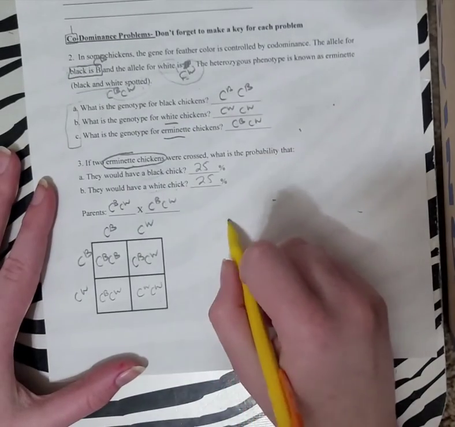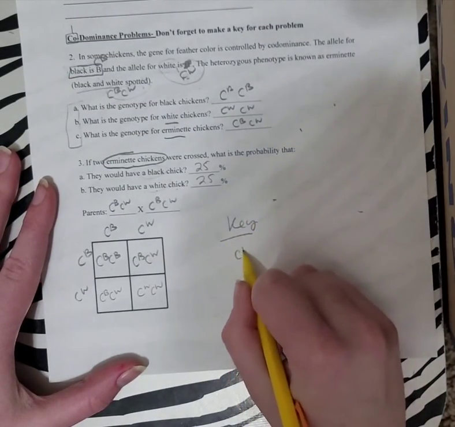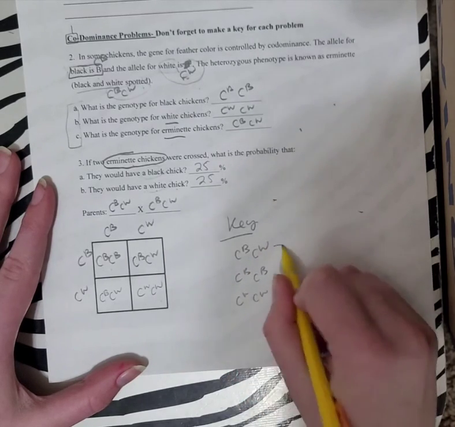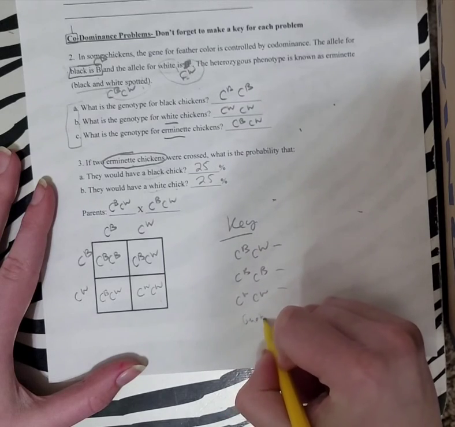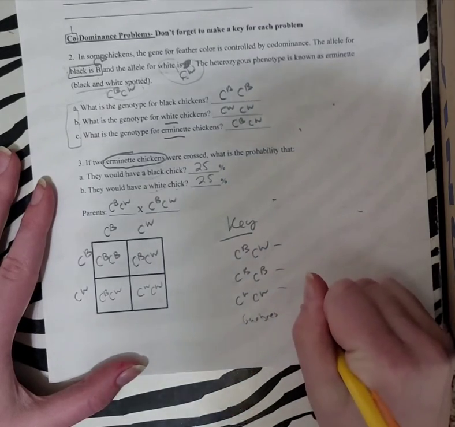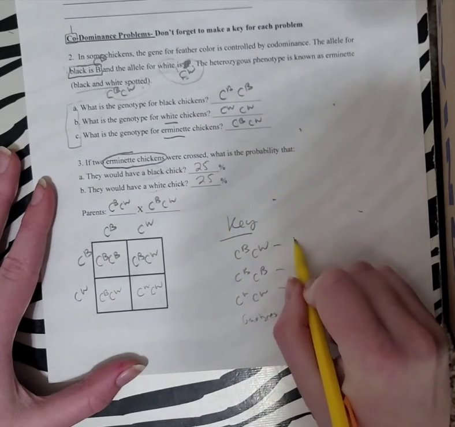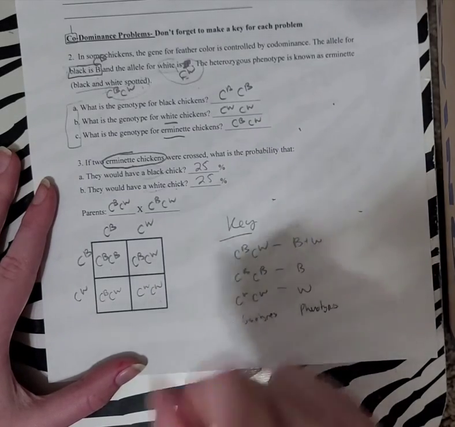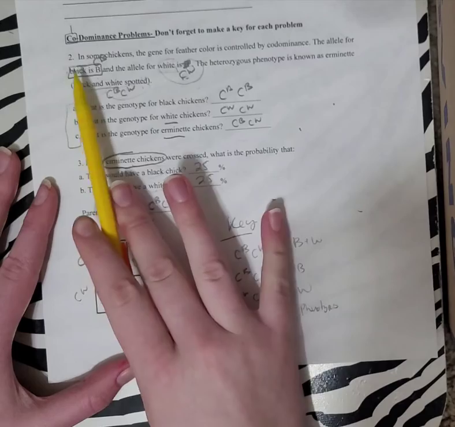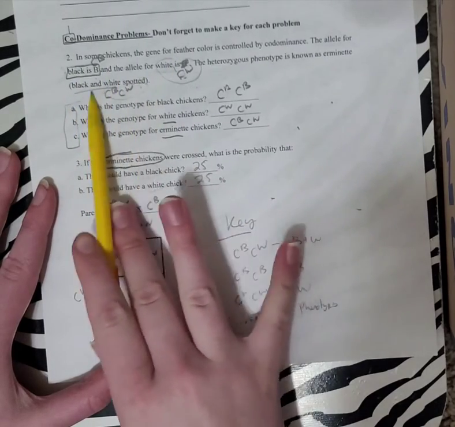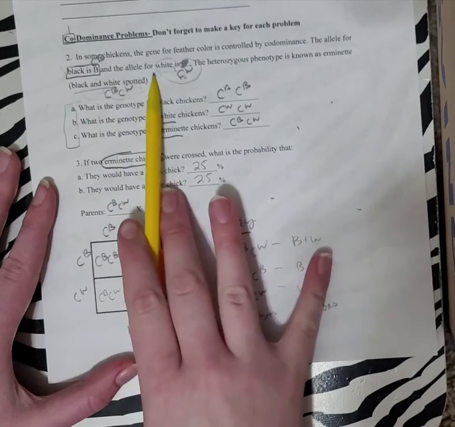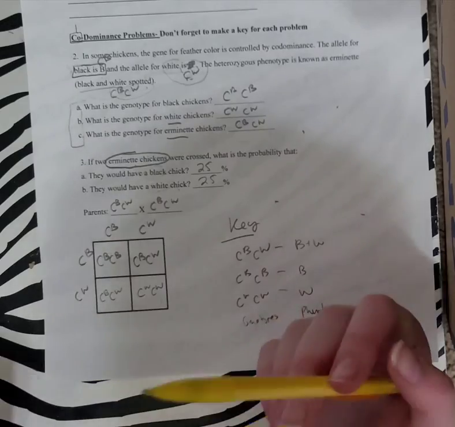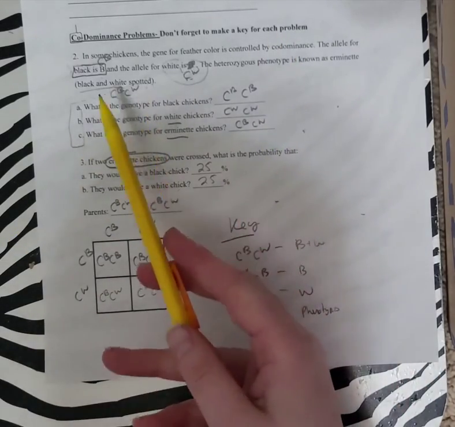If you need to, one strategy is to make yourself a key where you keep track of all the genotypes on one side and their corresponding phenotypes on the other. So CB CW is black and white, CB CB is black, and CW CW is white. One of the ways you can tell it's a codominance problem is because you have two colors, and your heterozygous individual will show those two colors. If this was, for example, dominant and recessive, the individual would either be black or white. There would be no option for black and white.